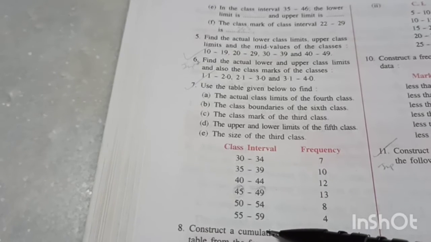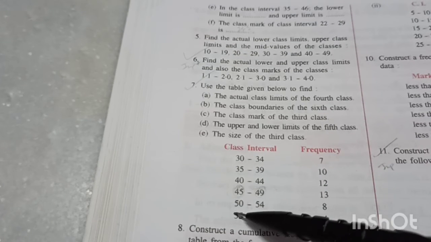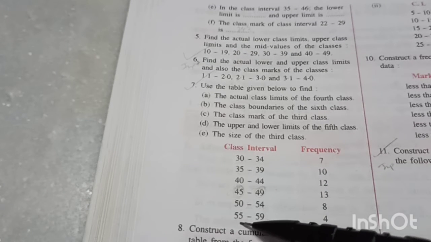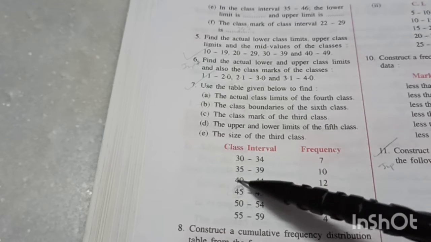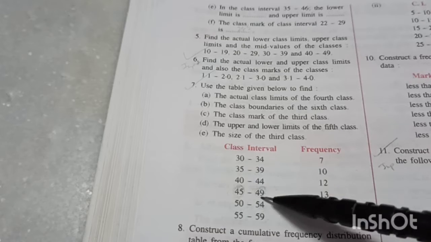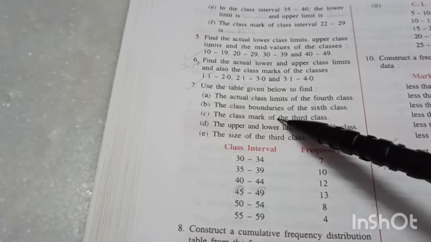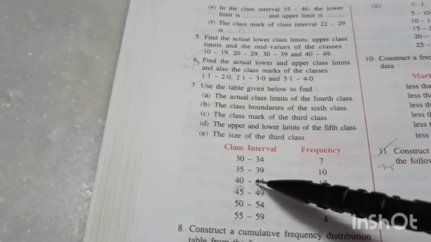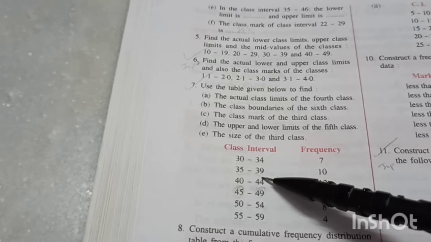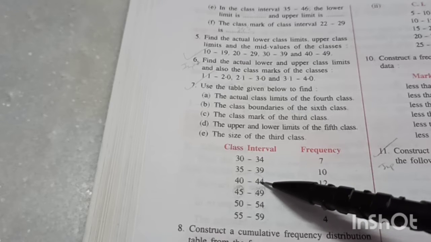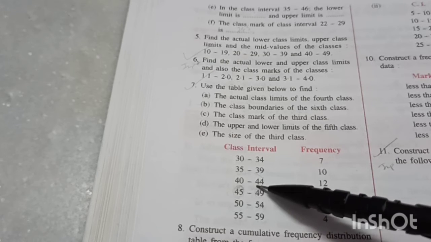Next, the class boundaries of the sixth class. So again, we'll have to give the actual class boundaries. So this will become 54.5 to 59.5. That's the only way this will be continuous data. Next, what is the class mark of the third class? 1, 2, 3. You can either use the actual class intervals or you can use this one as well, because the class mark answer, or the midpoint answer, is always the same. So it's 40 plus 44, that is 84 upon 2, that's 42.